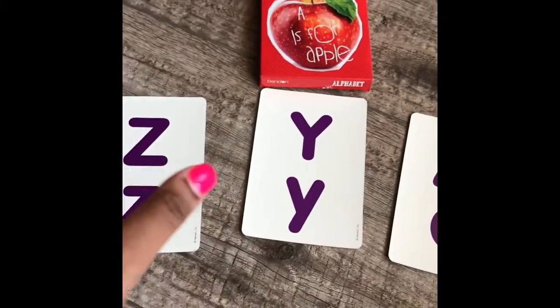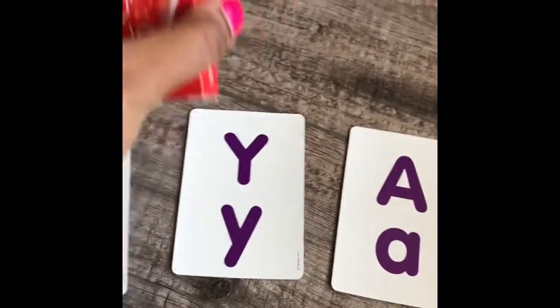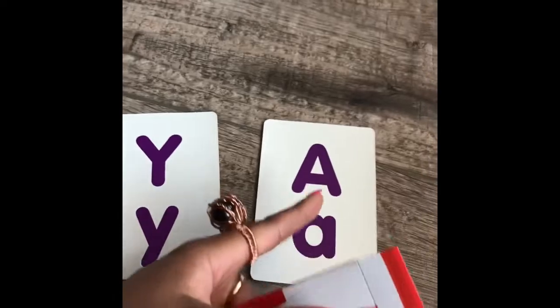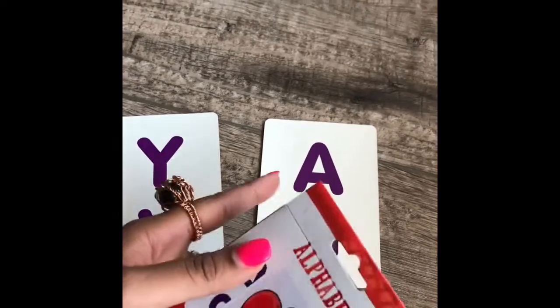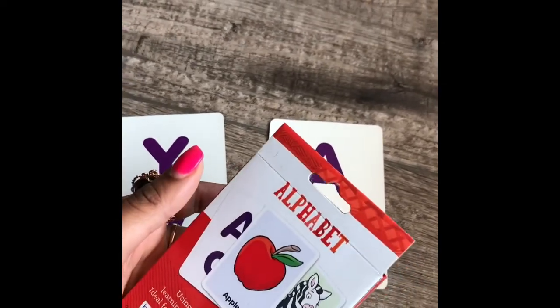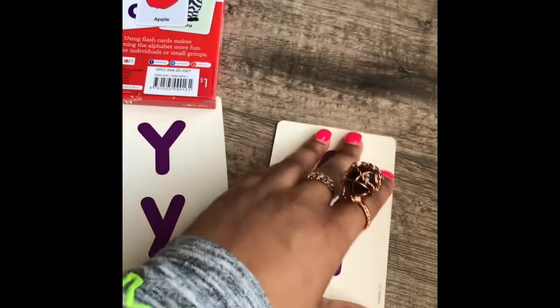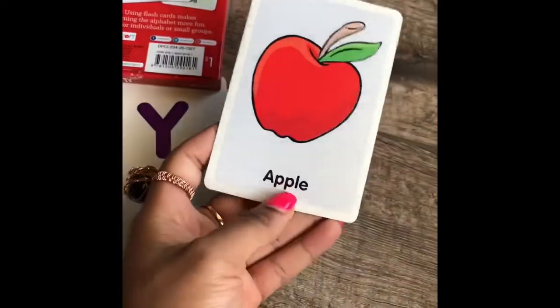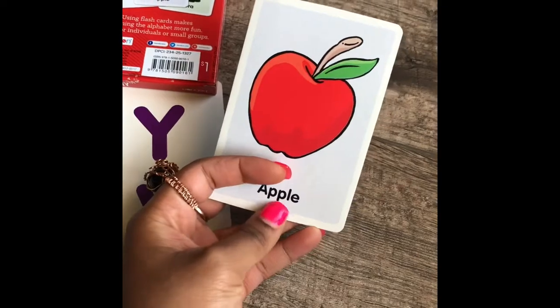So just as a quick recap, dollar cards, look for the letters being written correctly, not in any kind of fancy manuscript or anything like that. Look for vibrant pictures that match the letters on the cards, and then also look for words on the card.